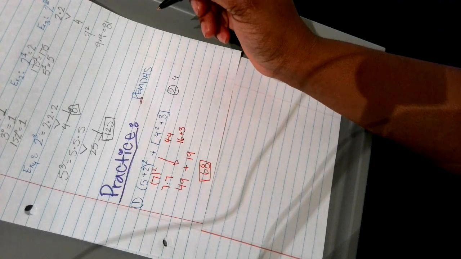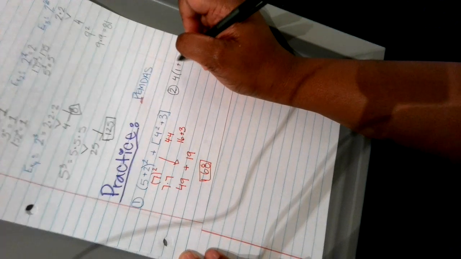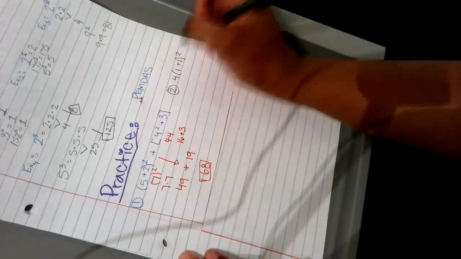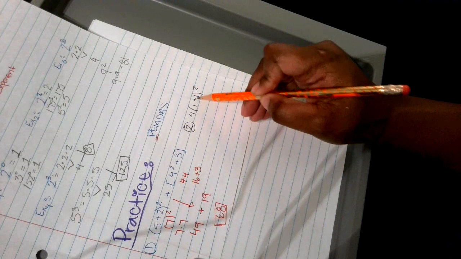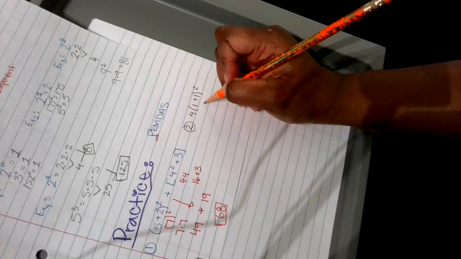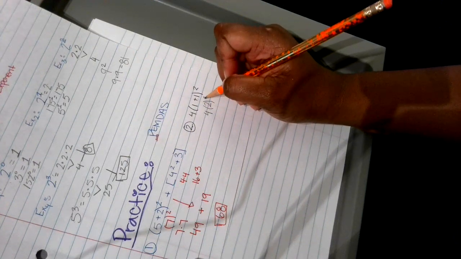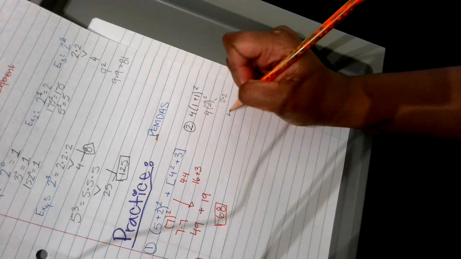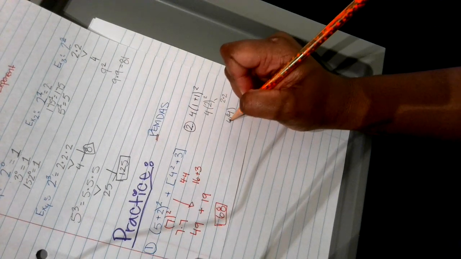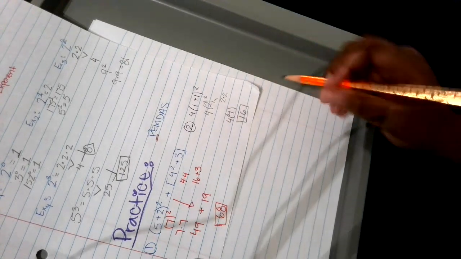Example number 2, I have 4 times (1 plus 1) squared. Now, start on the inside of the parentheses. 1 plus 1 gives you 2. 2 to the power of 2 is the same thing as 2 times 2. So 2 times 2 is 4. So 4 times 4 gives you 16. And that's your final answer for that one.